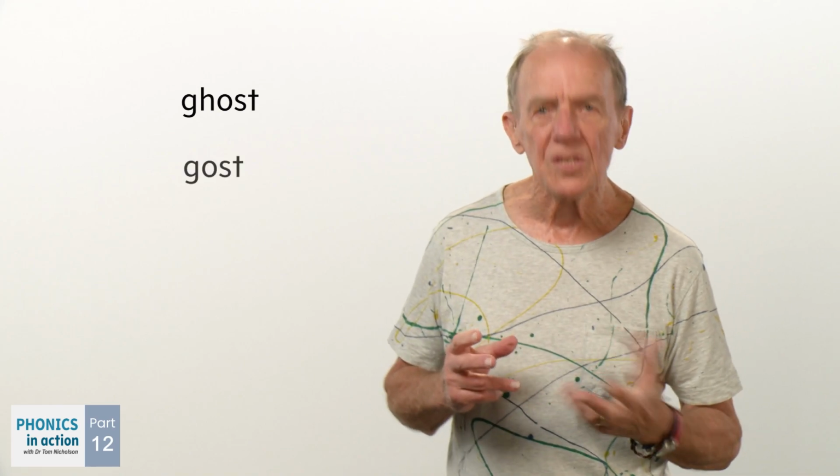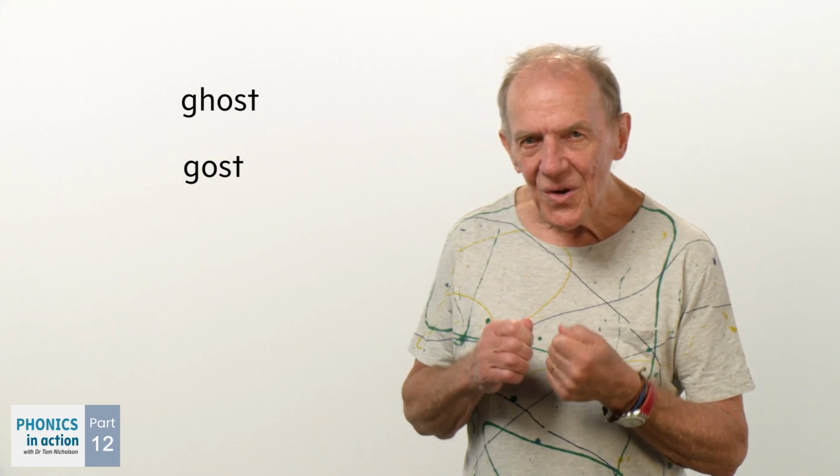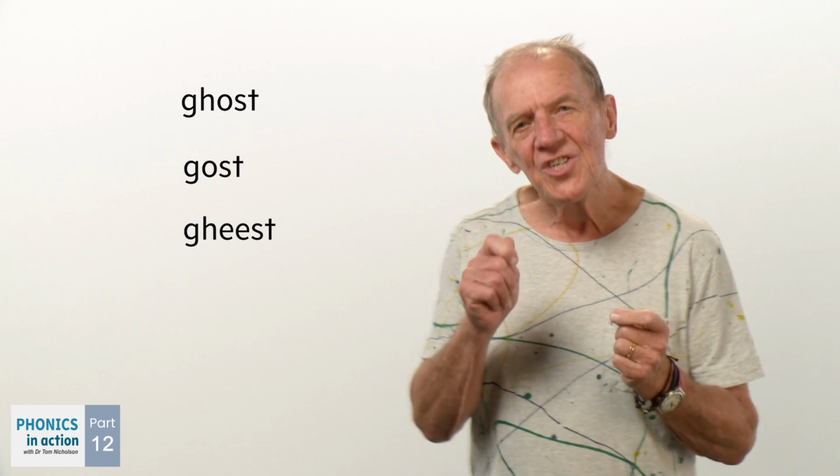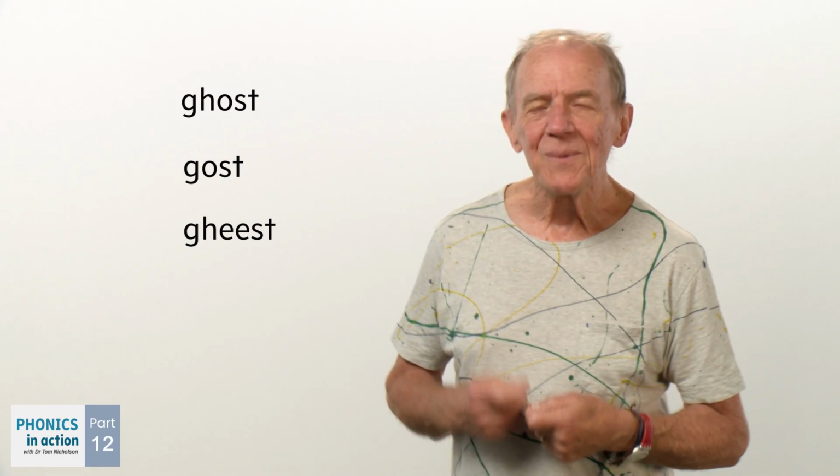The example we know most about is the word ghost. The old English spelling of ghost was gost, but in the 1400s, the Flemish printers changed it to make it look like the word geest in their own language, with a GH in it. And that's it. The printers sometimes made their own rules.